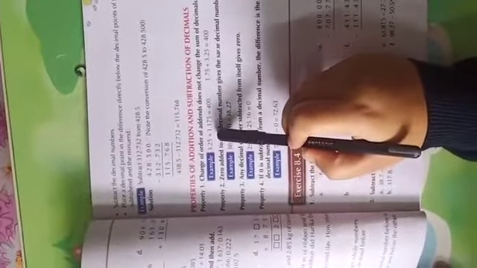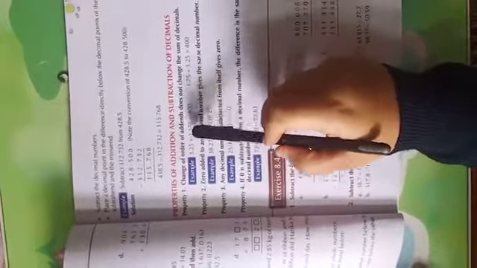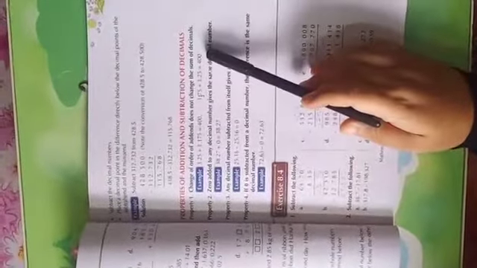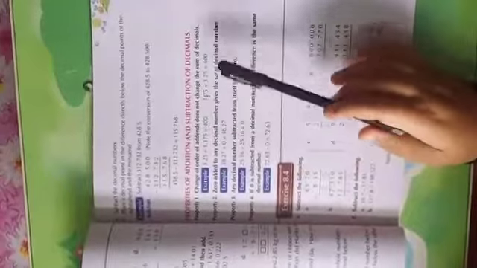See here, example is given 3.25 plus 1.175 is equal to 4.425. Yes or not? If you change the order, if you write 1.175 plus 3.25, it is equal to again 4.425. Okay children, so both the sums are same.